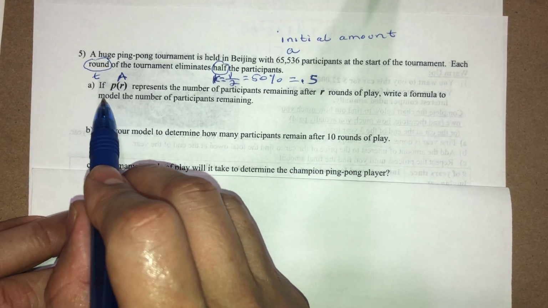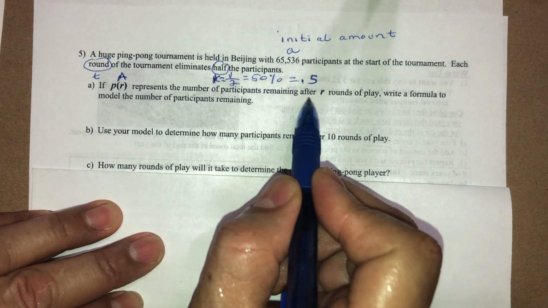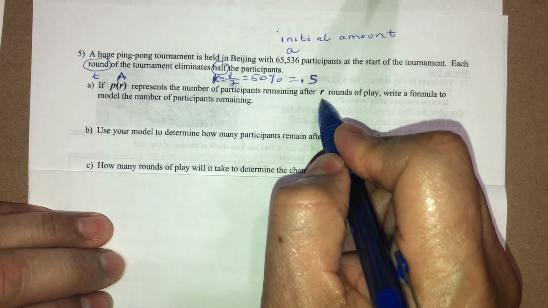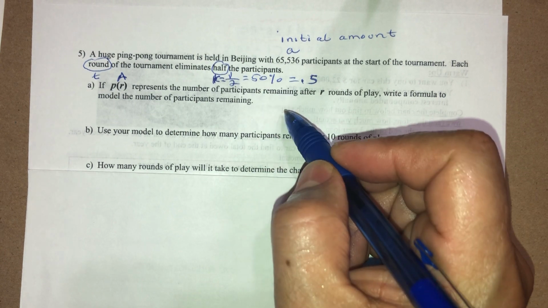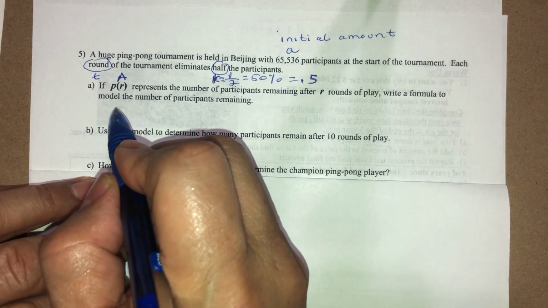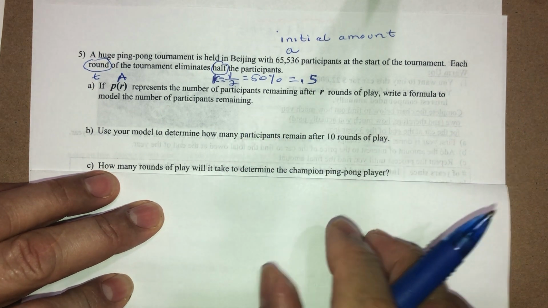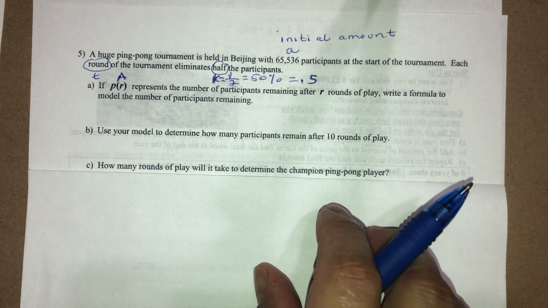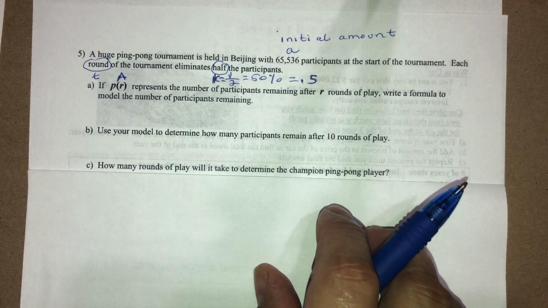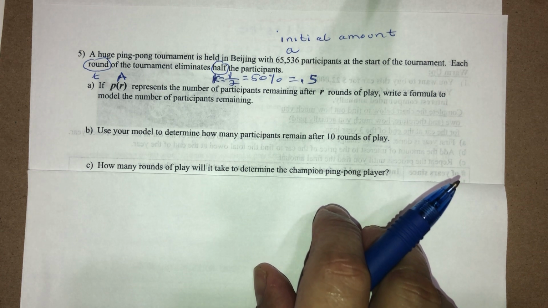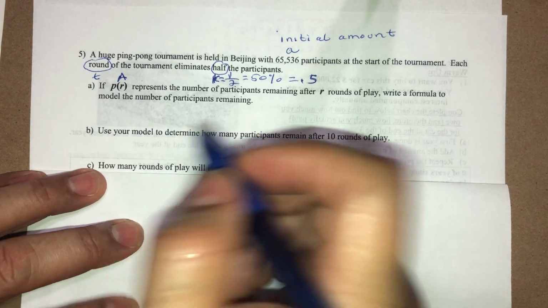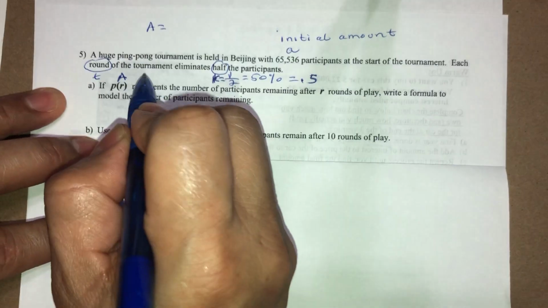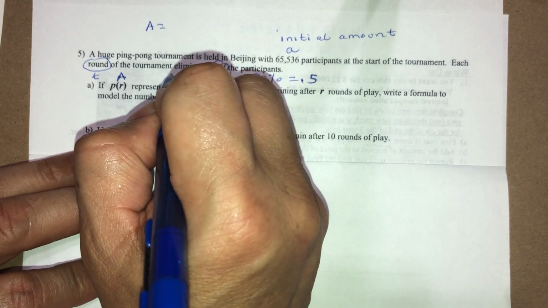So P of R represents the number of participants remaining after R rounds of play, okay? That means each round, half of the people have been eliminated. Write a formula to model the number of participants remaining. That means that we're not solving, they just want us to write the formula that we can use to find how many participants are left after each round. So if you make the connection, okay? So, for the formula, okay? A equals, and also because that says elimination, that's a decay.